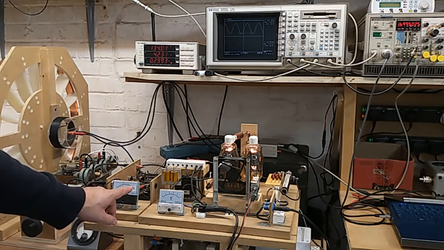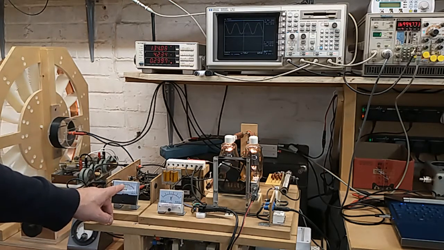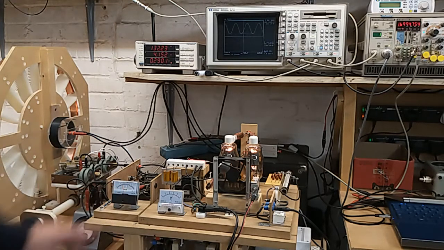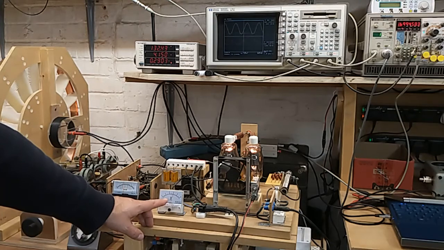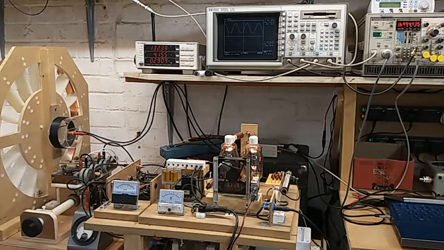Here we are on the 2 kilovolt scale, which gives us about 700 volts anode voltage, and obviously this is showing the voltage for the heaters for the tubes. That's all fine. Move that up to about 300 watts again. Anode current is 600 milliamps RF.